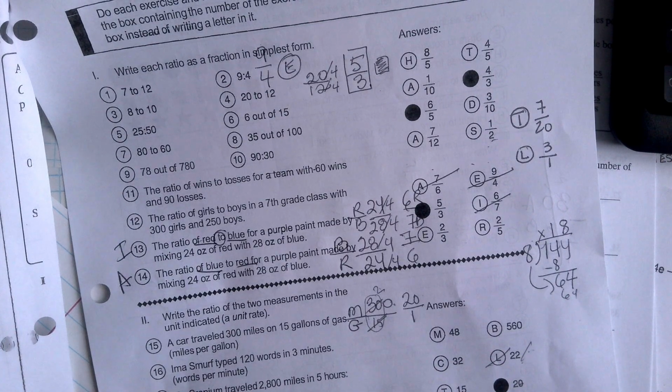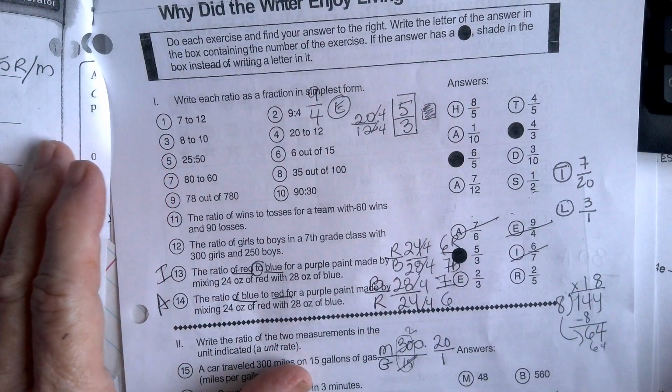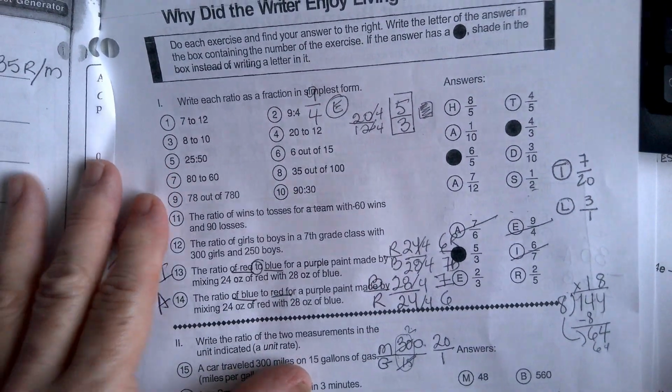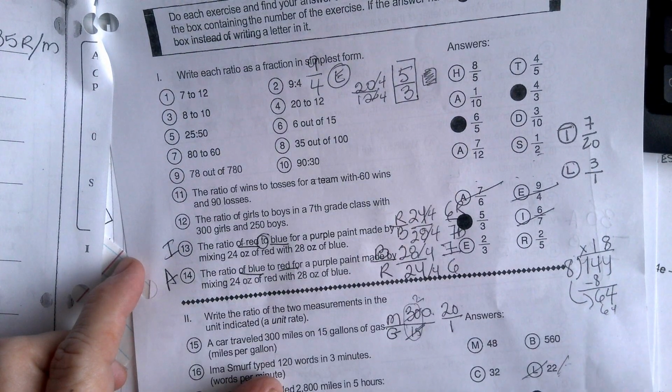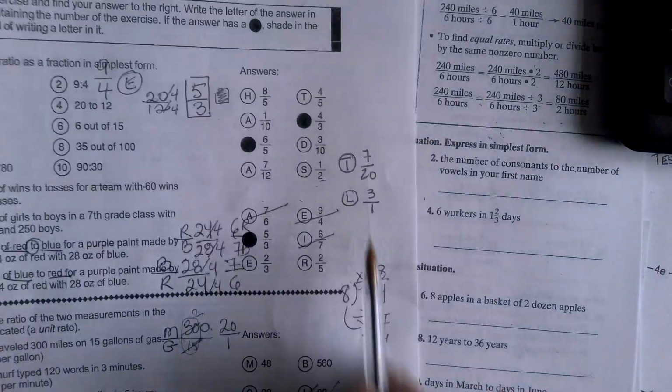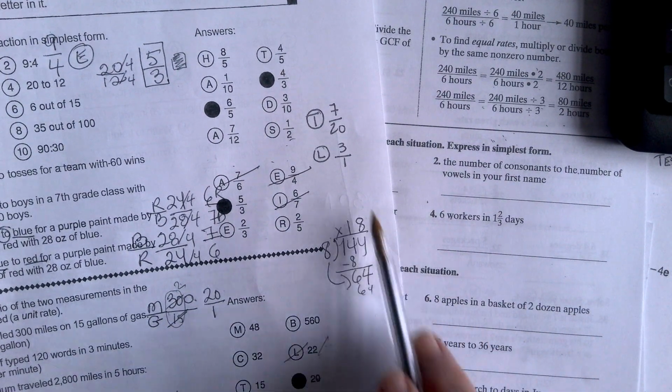I will do number 10. On the number 10, wait, number 8. I'm ready. Number 8, you should be able to reduce that. 10 is simple. And that answer is actually, did you get 3 over 1? It's right here. Oh, nice. Okay? Thank you.